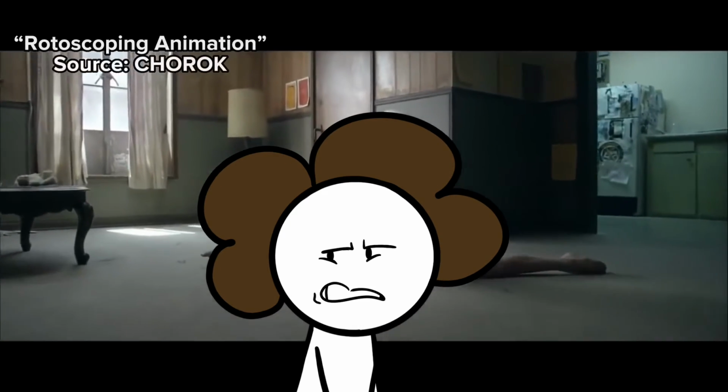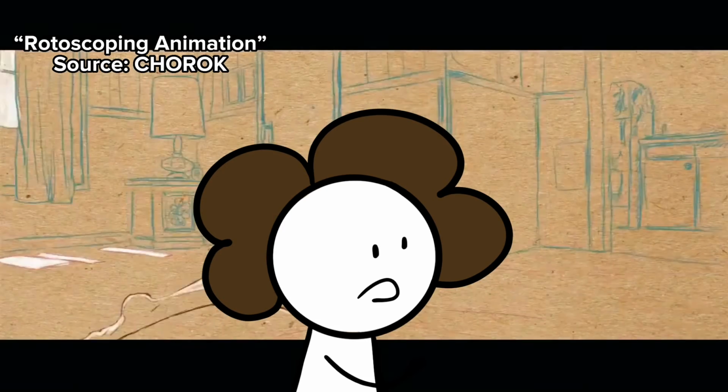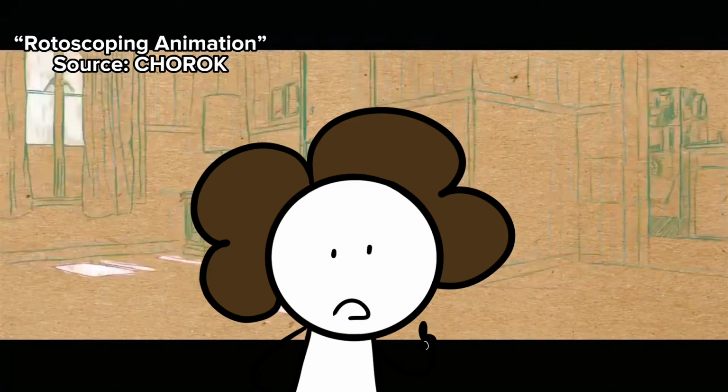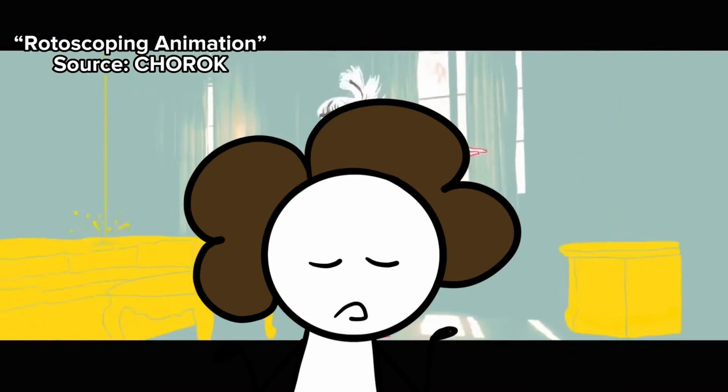Time is money, which leads well into rotoscoping, as the method helps save money and time while animating, which is very important, as if you run out of money while making an animated project, well, you won't have enough money to complete it.